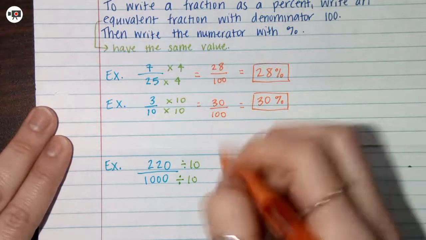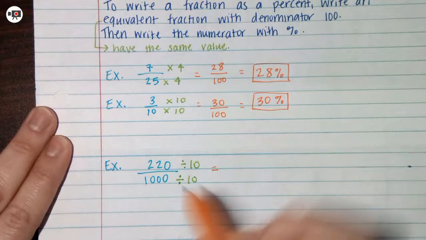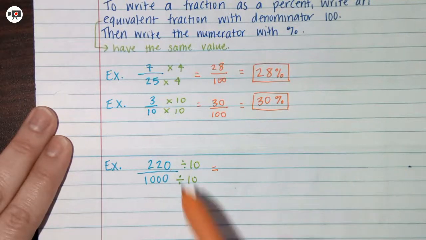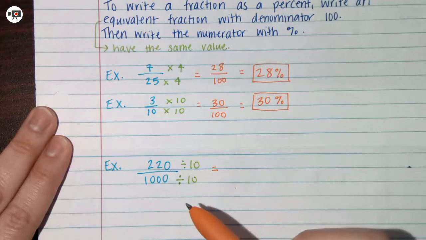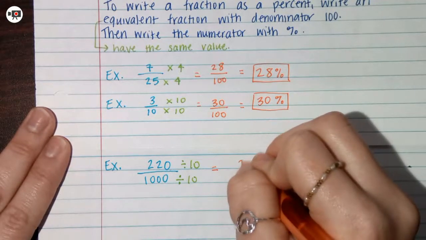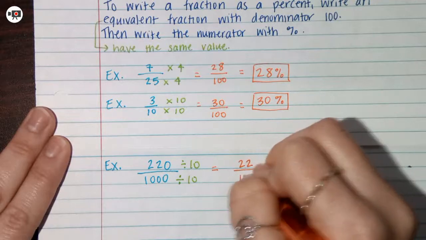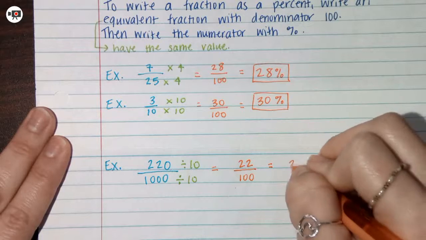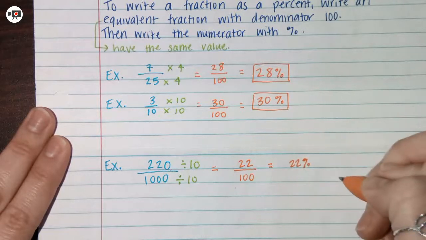When you divide a number by 10, that's the same as moving its decimal place over. I could cancel each of these last zeros, and that is dividing by 10 as well. So I get 22 over 100. My percent is 22%.